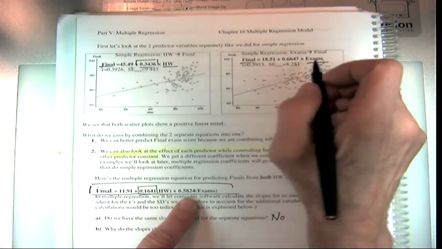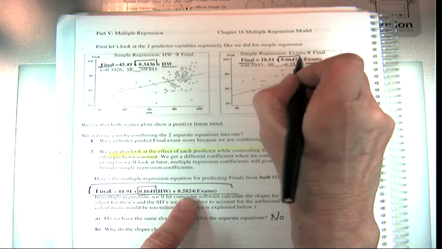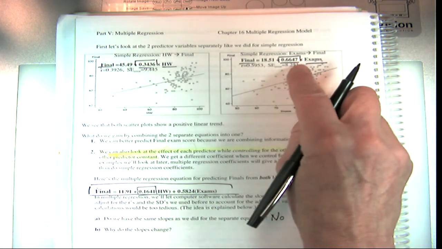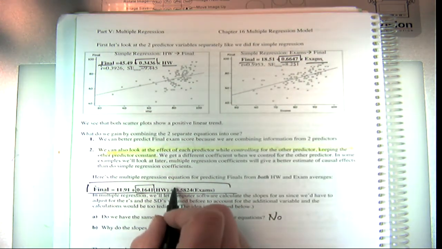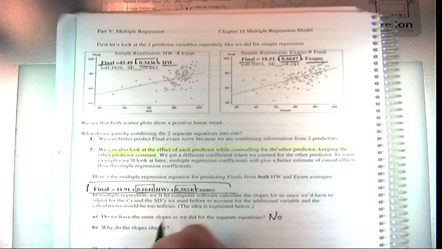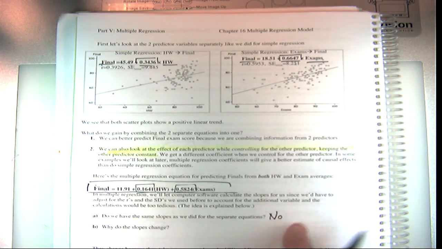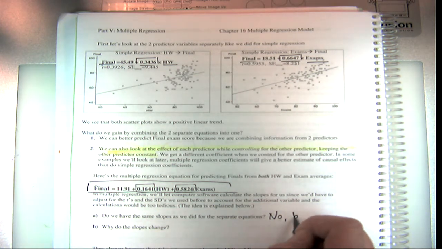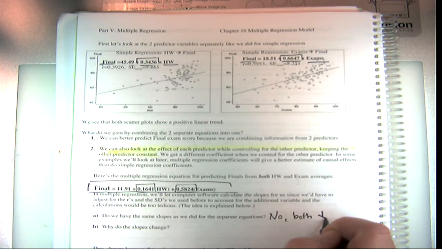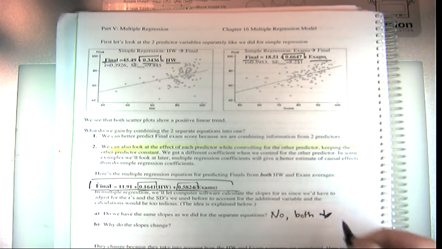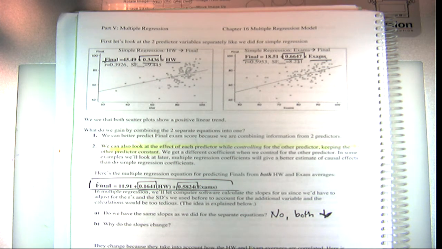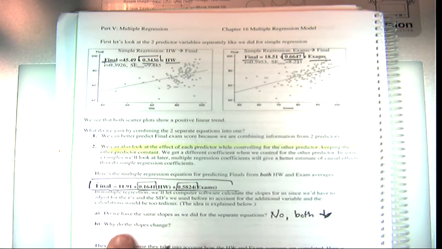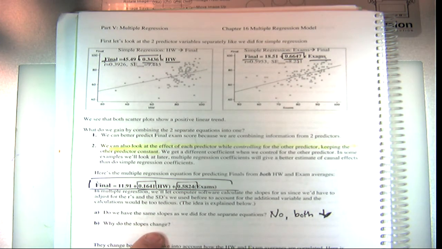How about here? Let's look at what happened to the exam. It went from 0.6647. That went down too. They both went down. Okay? Both decreased. That's not always true. They're not always going to both decrease, but why did it happen here? Why do these slopes change? That's what we're going to look at right now.